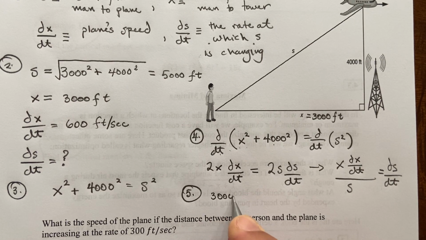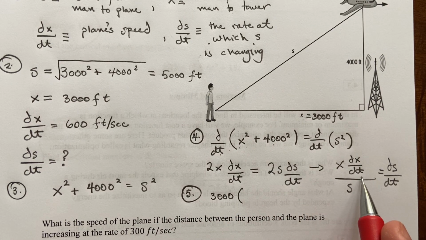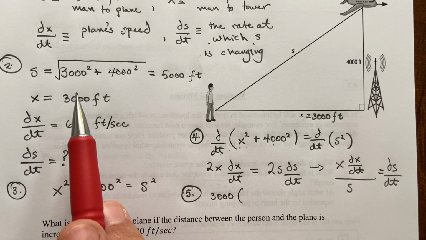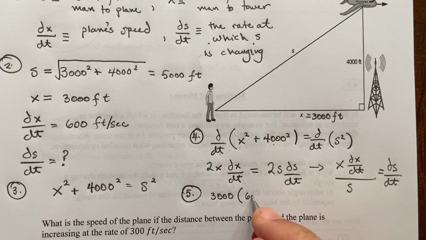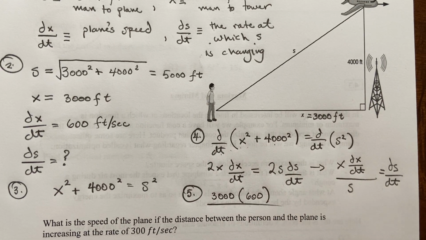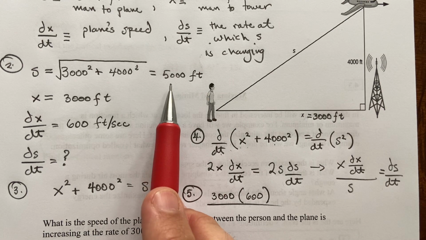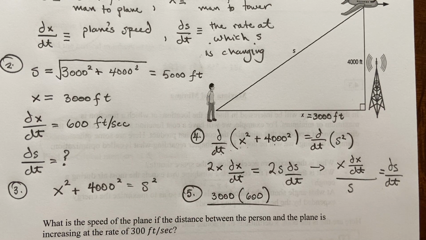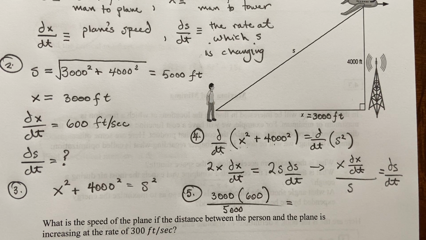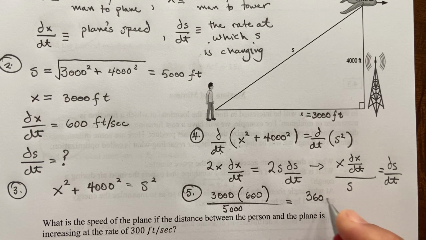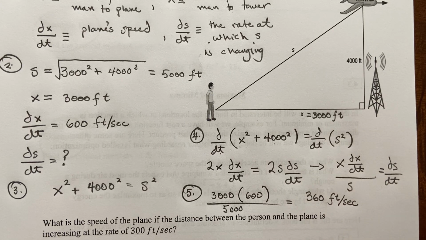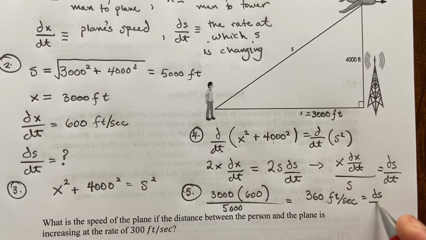So 3,000 times dx/dt, which we know to be 600, and then divide by s, which we figured out over here is 5,000. So plugging all that in, you'll find 360, and that would be in feet per second. This would be ds/dt.